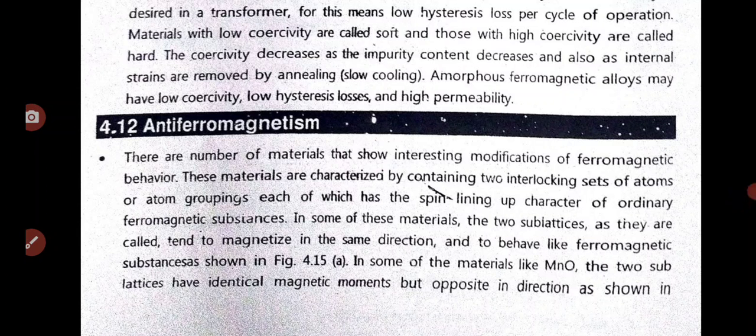In the last lecture we already saw what is meant by a ferromagnetic material. It is a material which shows magnetic properties, like iron, and it shows this property below the Curie temperature, or in the low temperature range.